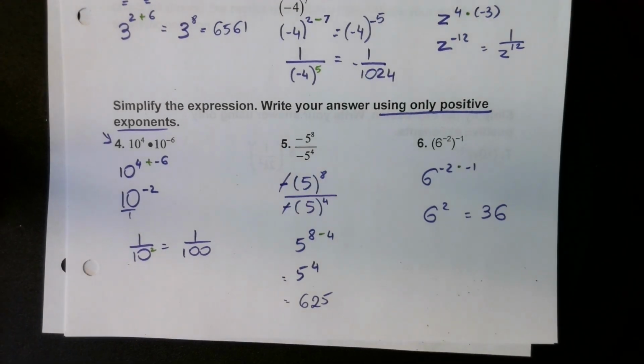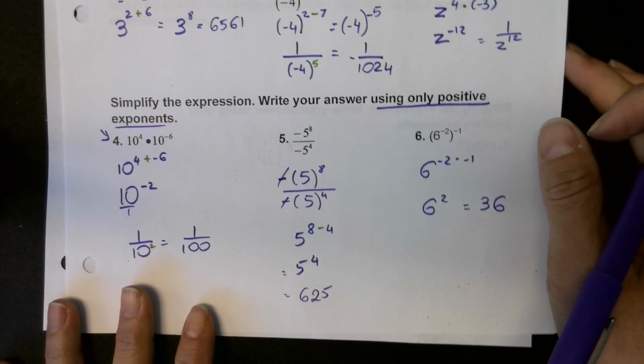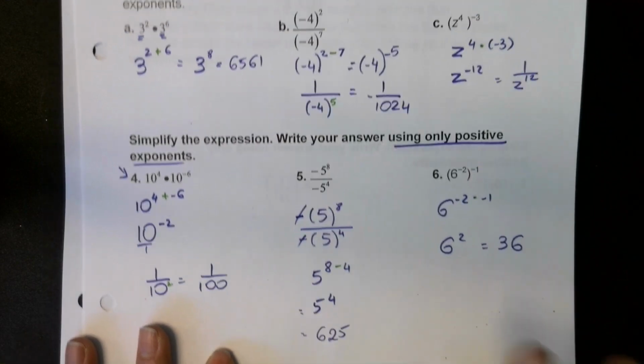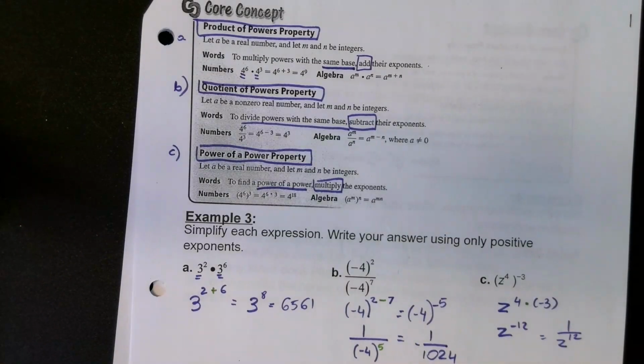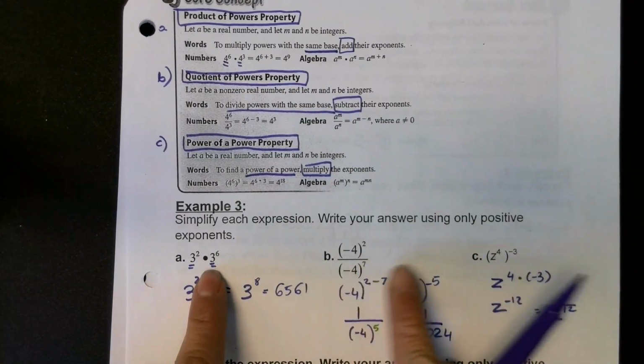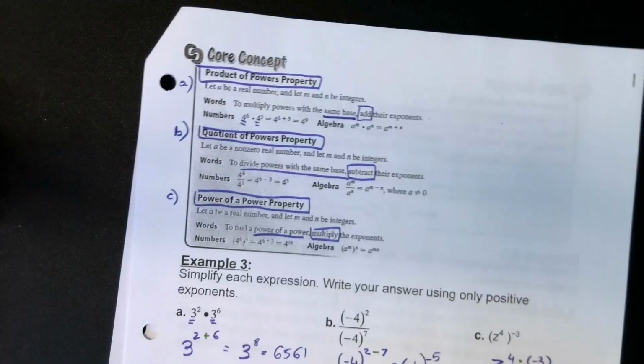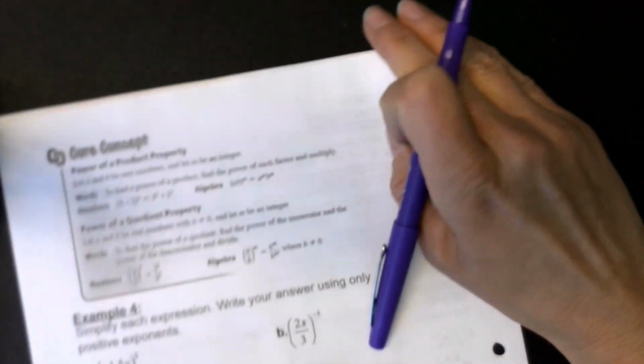Okay, two more properties, and we're going to pause for today. What question do you have so far? When you're doing homework, make sure you have this worksheet in front of you. Make sure you look at the examples. Look at all the properties, the powers. All right? Okay, so last example with two more properties.